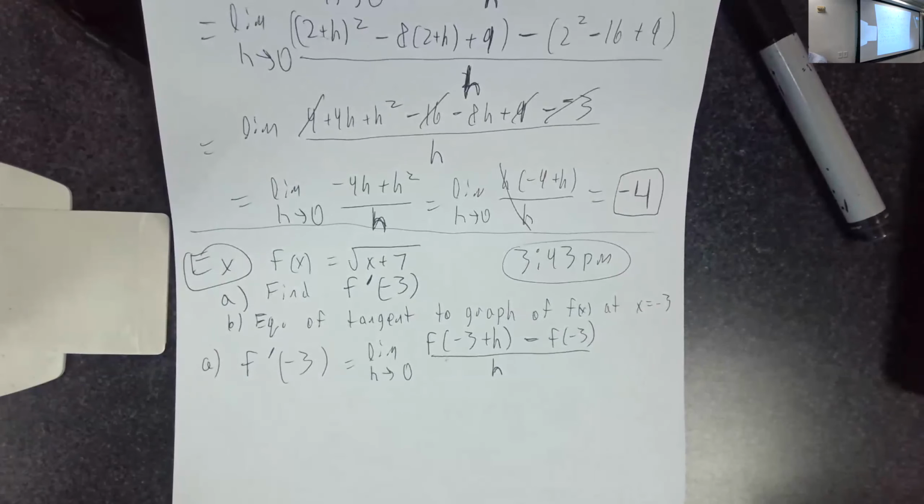Let's say 3 from the right will be plus infinity. It'll start going like this. If x gets really large, this goes to 0, so it'll probably go to 0 like this.